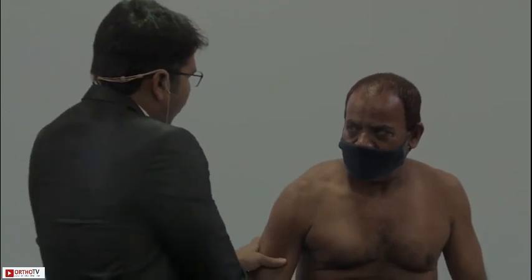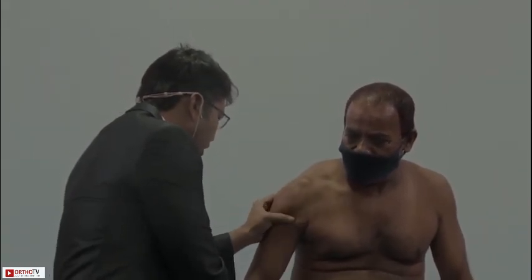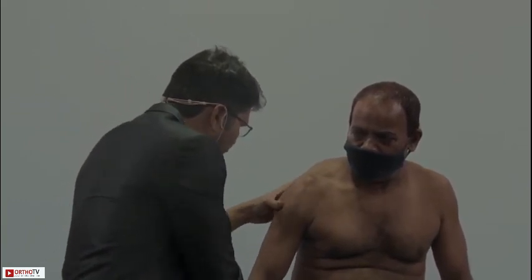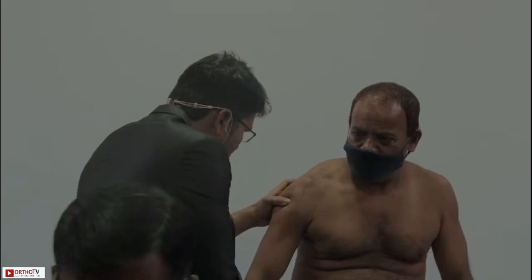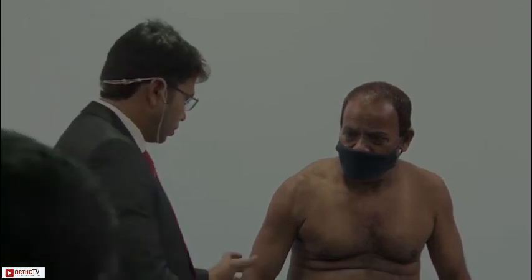The second point for checking tenderness is the anterior joint tenderness and the posterior joint tenderness. Tenderness at the greater tuberosity. That's a tenderness. Then we should check the range of motion, active range of motion and passive range of motion.